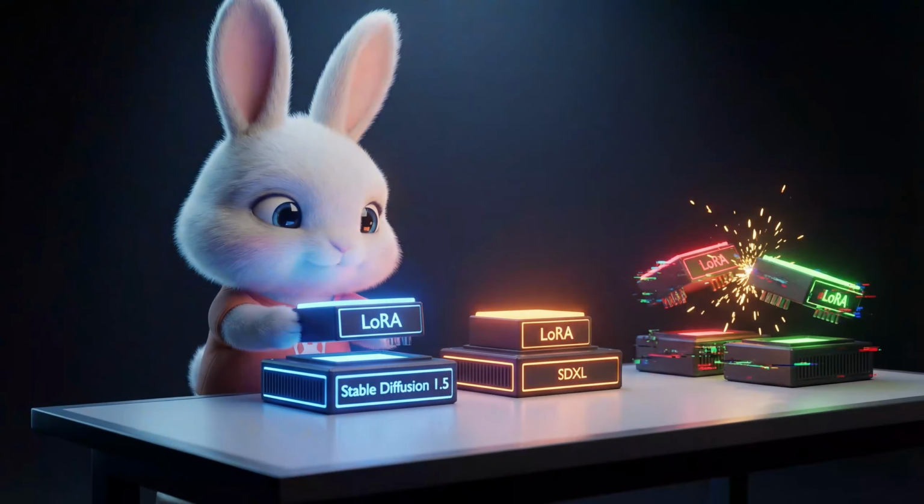So remember, a LoRA does not work by itself. It always needs a base model and a compatible architecture. For example, a Stable Diffusion 1.5 LoRA needs a Stable Diffusion 1.5 model. An SDXL LoRA needs an SDXL model, and so on. If you mix incompatible models and LoRAs, the results will be broken or random.